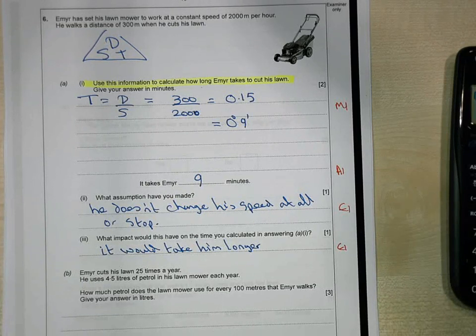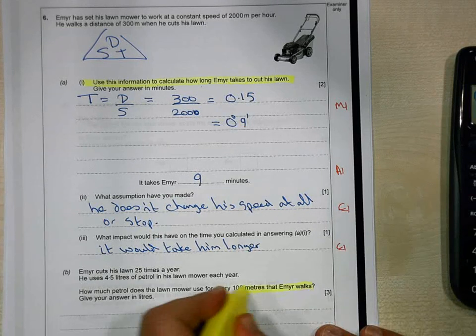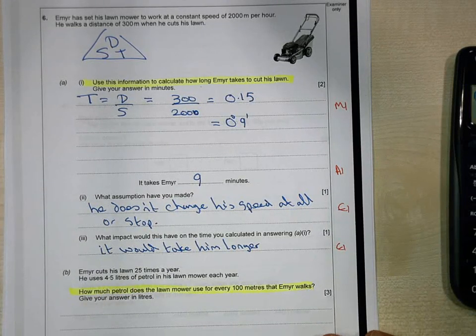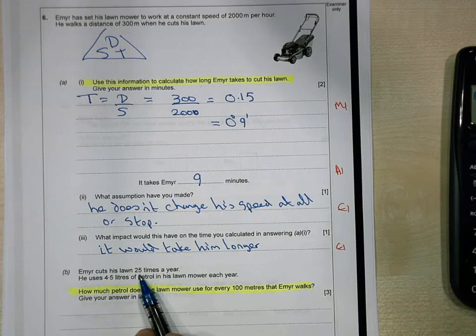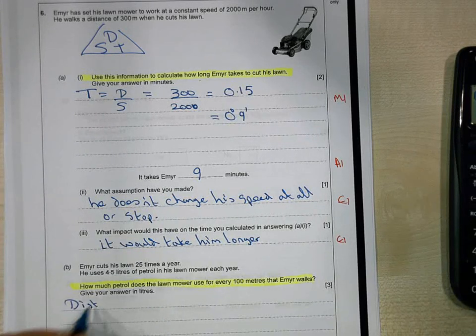Part B. Emyr cuts his lawn 25 times a year. He uses 4.5 litres of petrol in his lawnmower each year. How much petrol does the lawnmower use for every 100 metres that Emyr walks? So he's cutting his lawn 25 times a year, and every time he cuts it, he's walking a distance of 300 metres. So I can find out how far he walks in a year, or distance covered in 1 year.